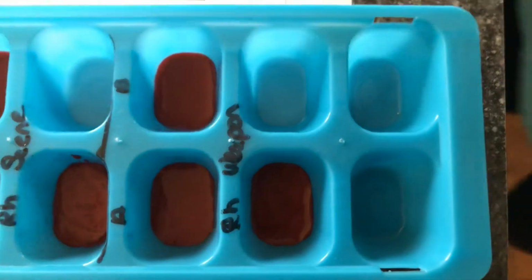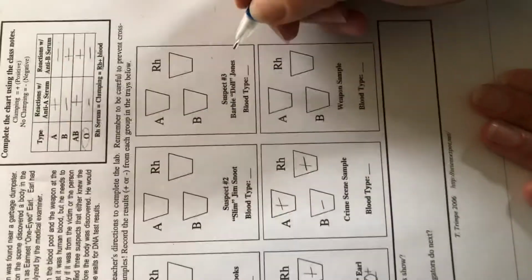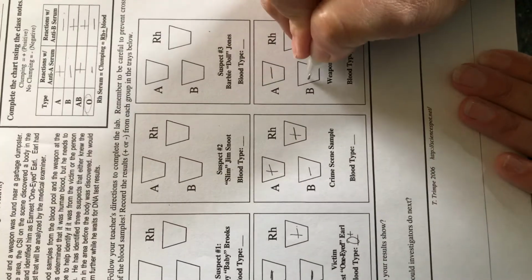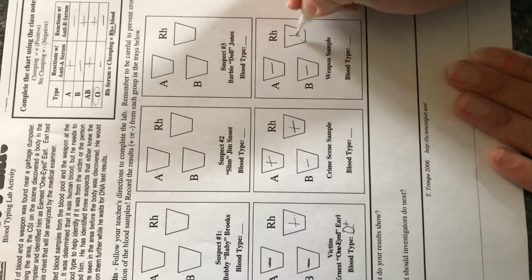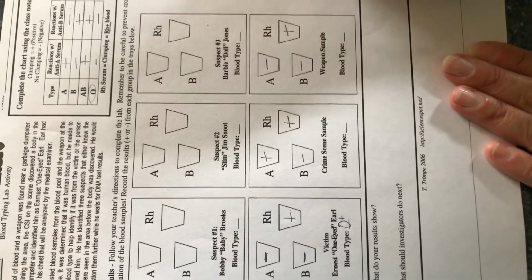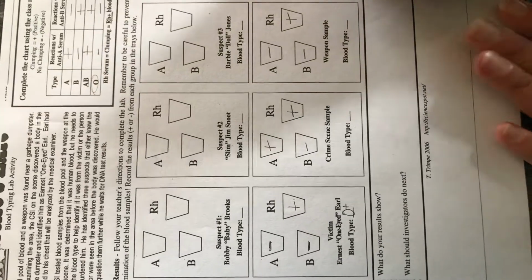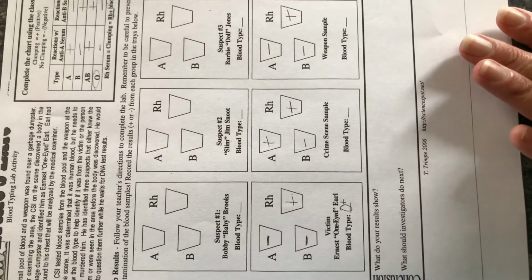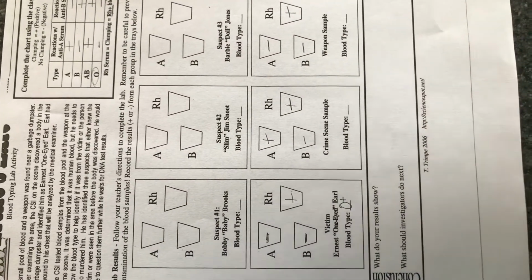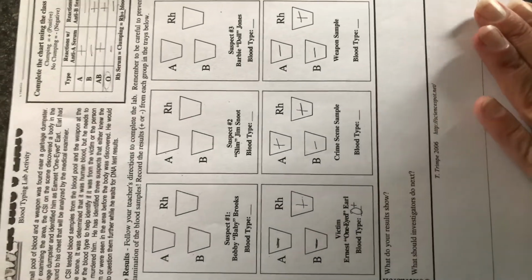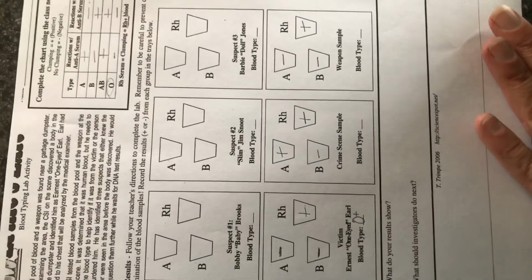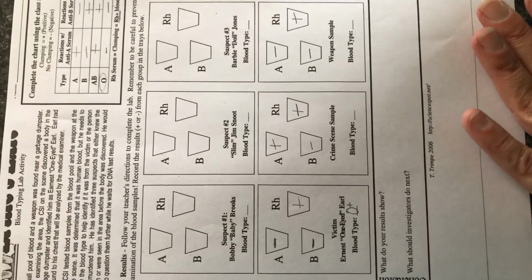All right, when we zoom in, what are you noticing here? We're noticing that there's no clumping for A or for B, but there is for RH. All right, so we're going to leave that one as a positive. All right, so I'm going to pause this for a second while I rinse out my container. I forgot my second mixing container at school, so I'll have to make a second video in 1 second. All right, pause.